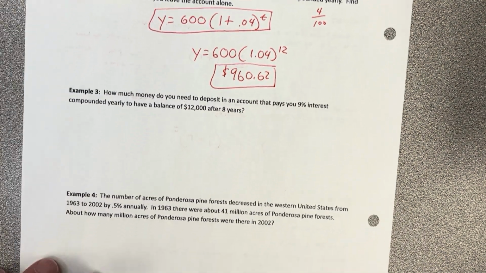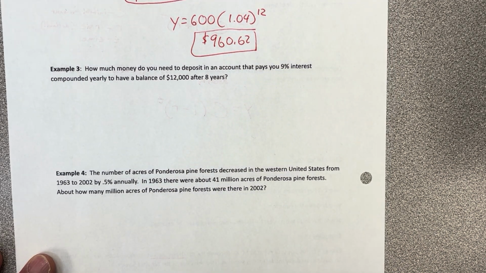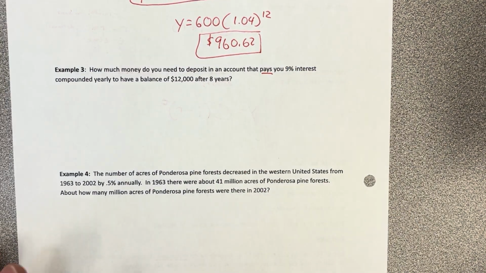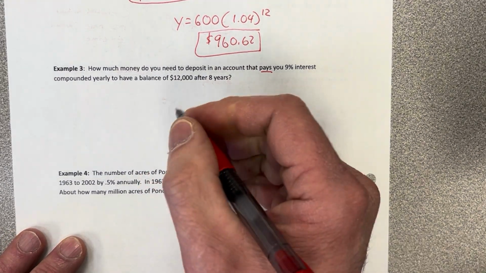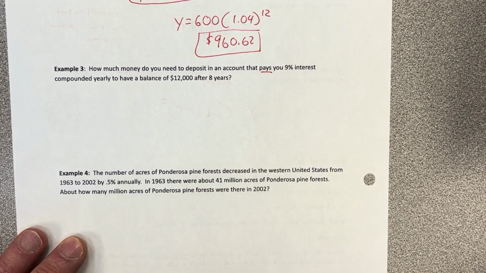Okay, example 3. This one has a twist to it. It says, how much money do you need to deposit in an account that pays you 9% interest compounded yearly to have a balance of $12,000 after 8 years? Well, we can write our equation here, but actually, let's not, it doesn't say to.